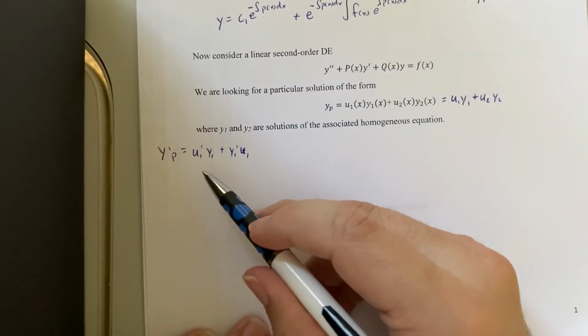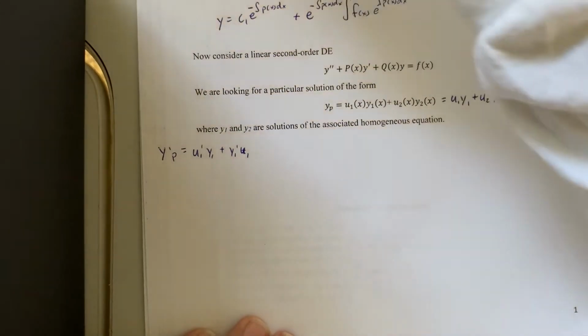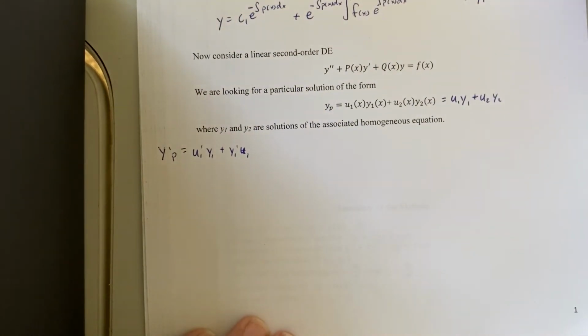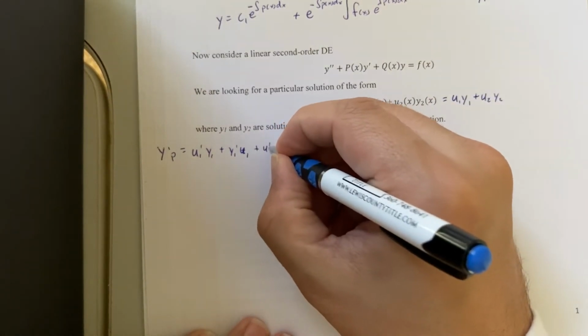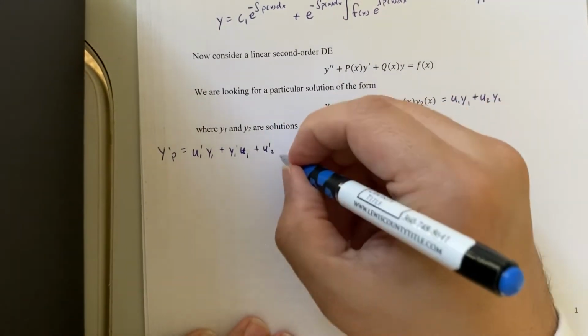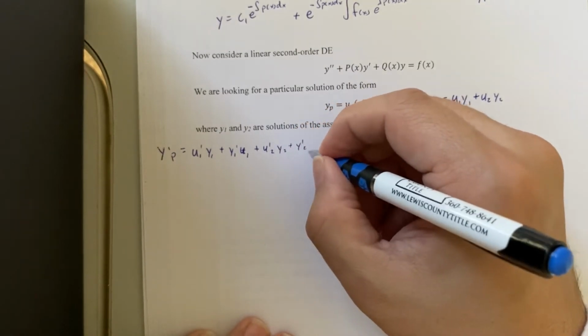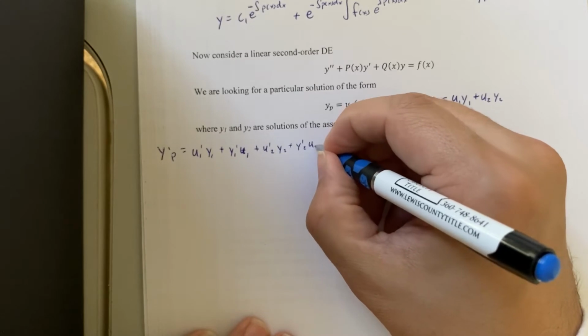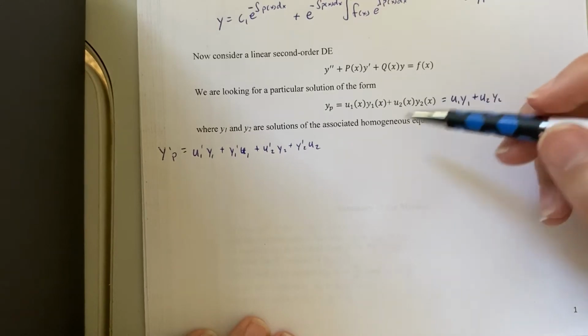So it's u sub 1 prime times y sub 1 plus y sub 1 prime times u sub 1. And then let's take the derivative of the second: plus u sub 2 prime times y sub 2 plus y sub 2 prime times u sub 2.